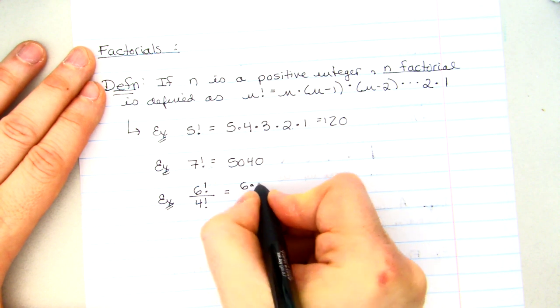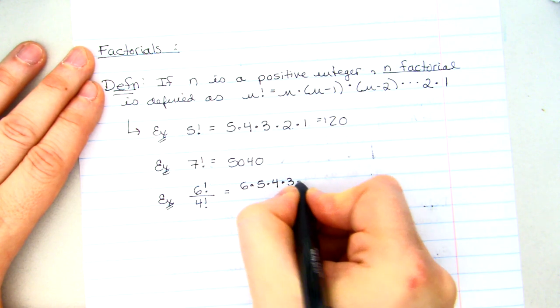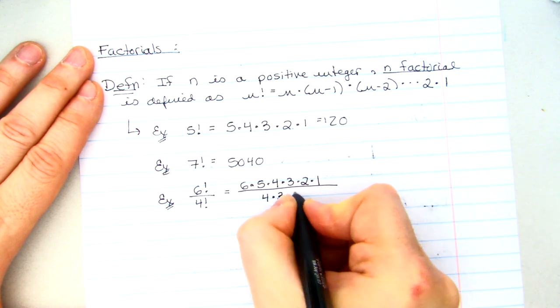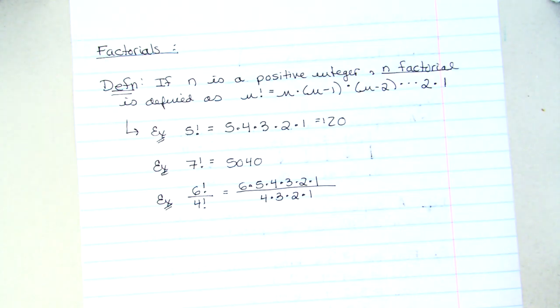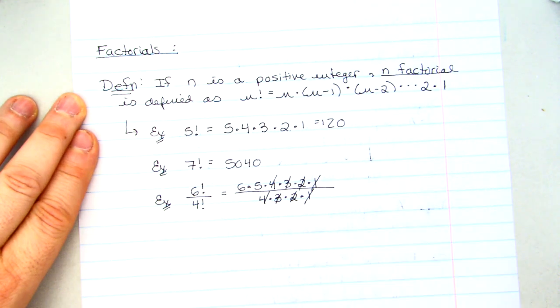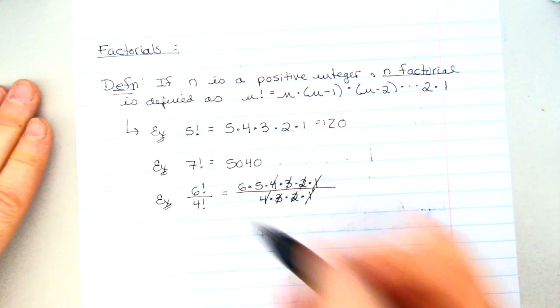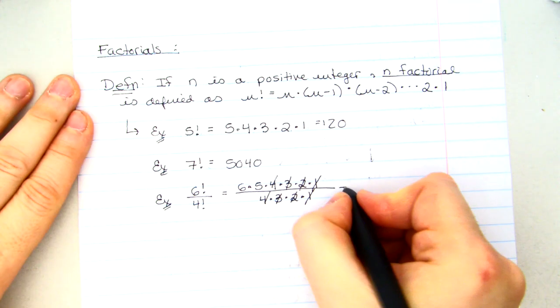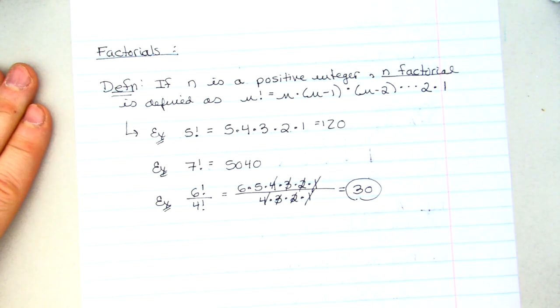6 factorial is 6 times 5 times 4 times 3 times 2 times 1. And 4 factorial, 4 times 3 times 2 times 1. What do you see? What are we going to do? Ava? Yeah, we can cancel them. That's kind of the reason I wanted to write this out, so you could see we've got factors we can cancel. The 4s are gone, the 3s are gone, the 2s are gone, the 1s are gone. You should absolutely be able to do 6 factorial over 4 factorial without using a calculator. Answer is 30. Make sense?